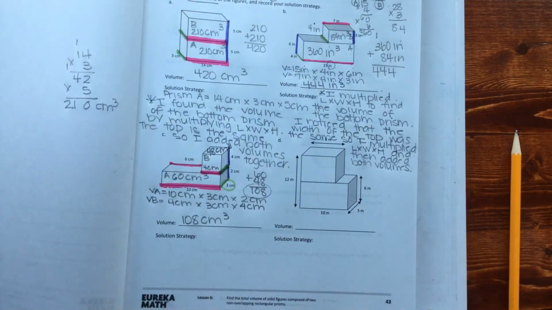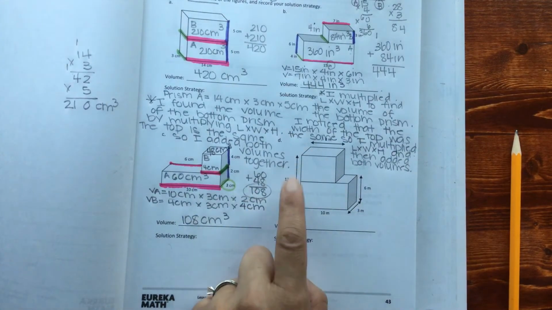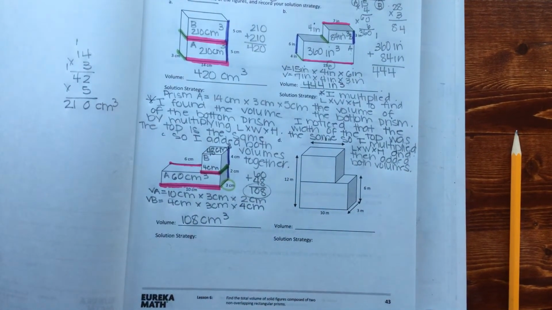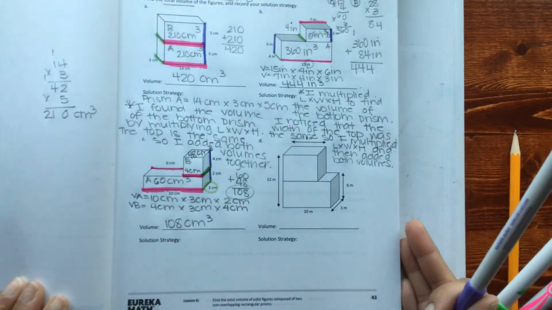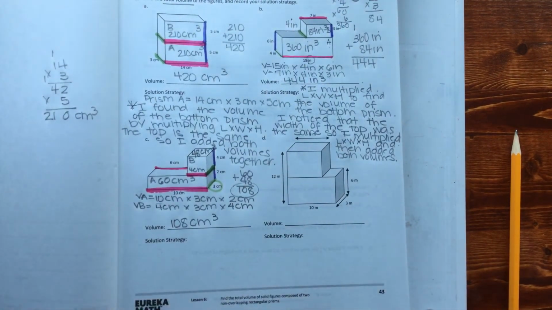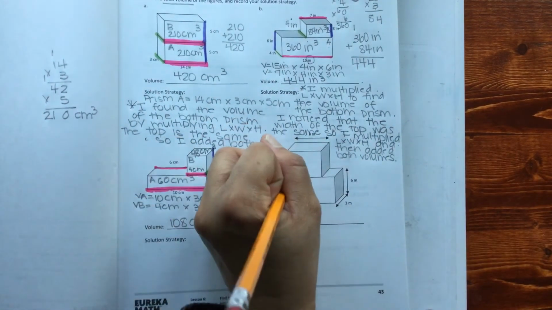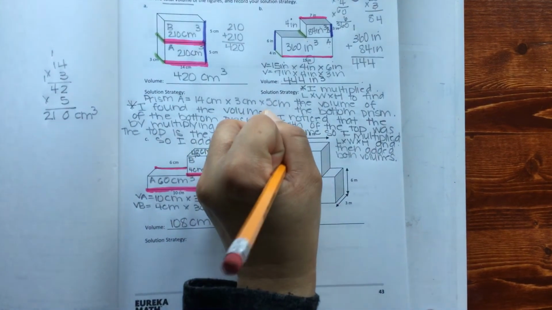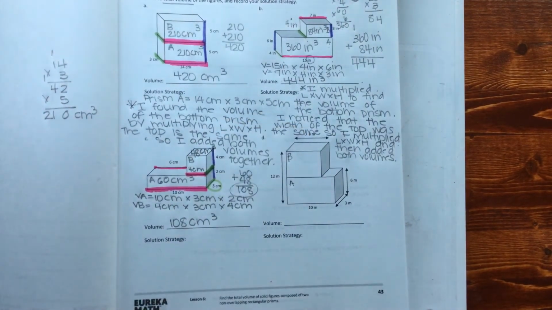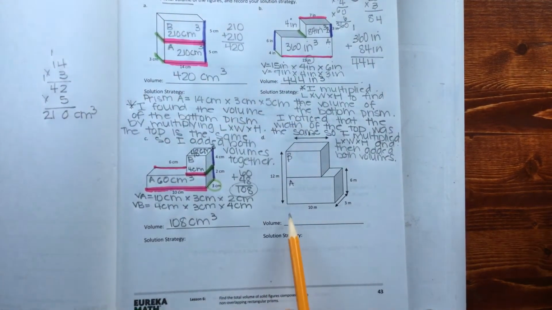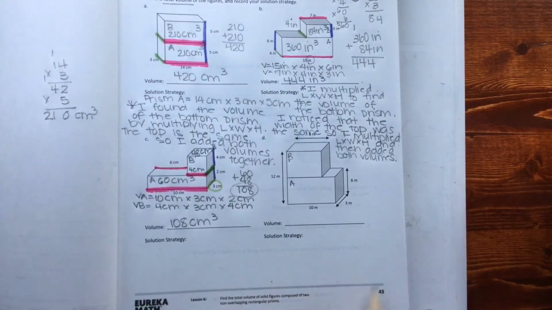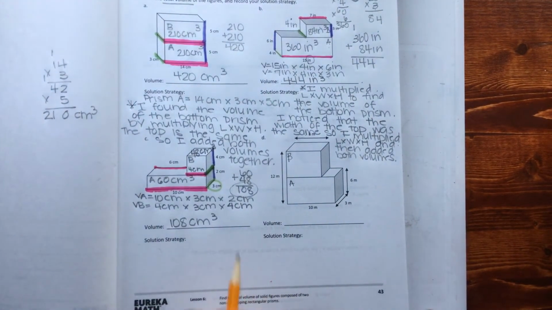Okay, so looking at problem D, again, looking at two structures. This time they've added some arrows. And those arrows are really just to help you clarify side lengths. So I'm going to label A. Labeling just helps me keep things organized. And they really didn't give me a lot of room in here. So I'm actually going to use this space in my solution strategy to solve. So here's what I can see.